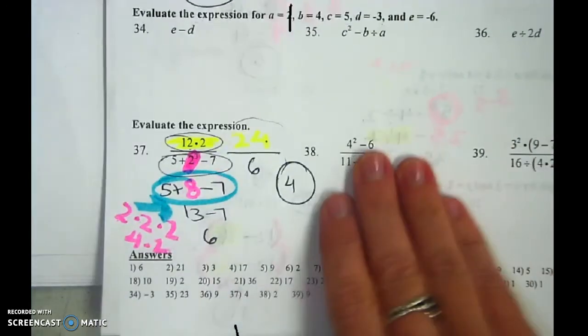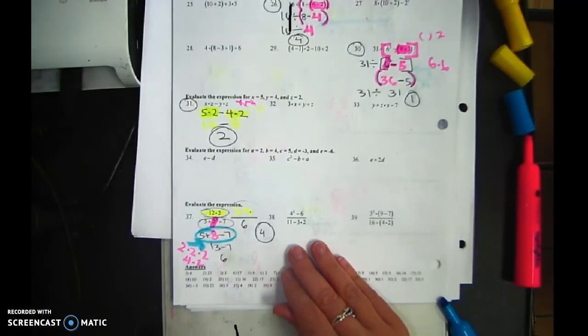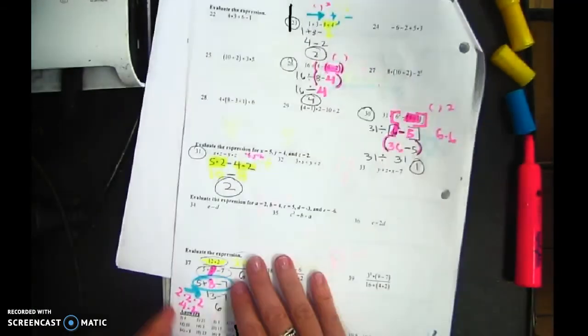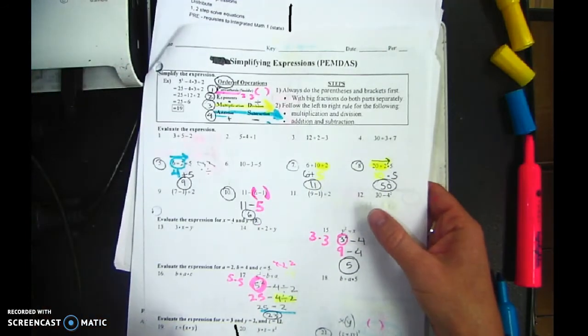Your job now for homework is to finish, which you can do in class. Finish this page and finish this page. This is your homework.